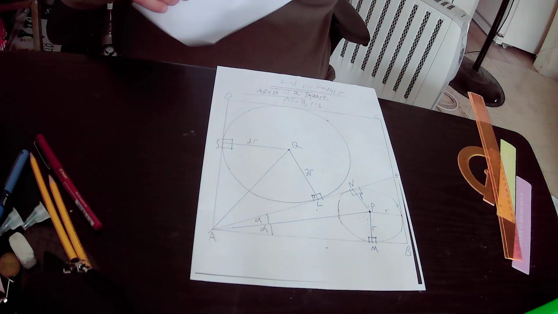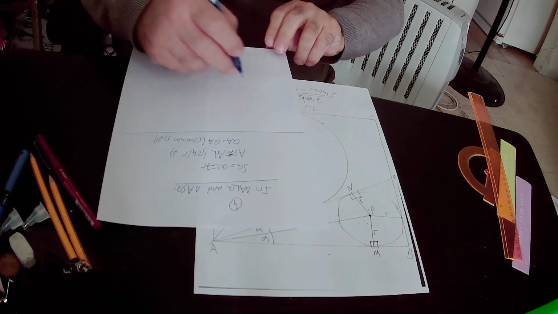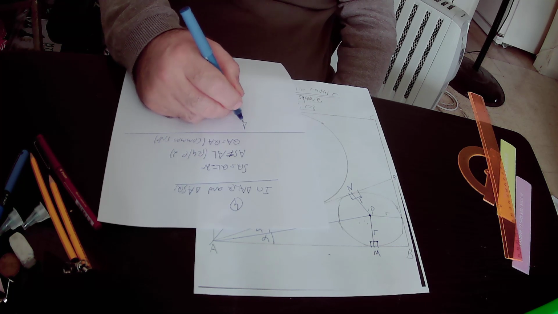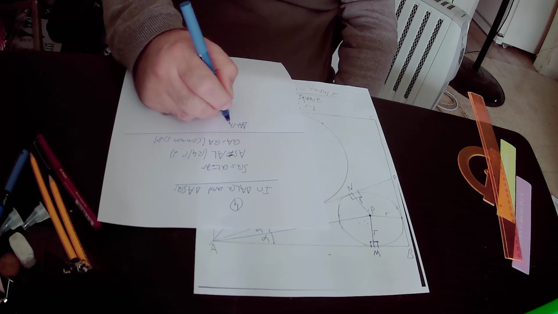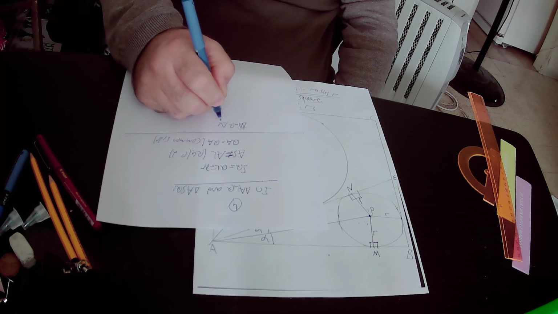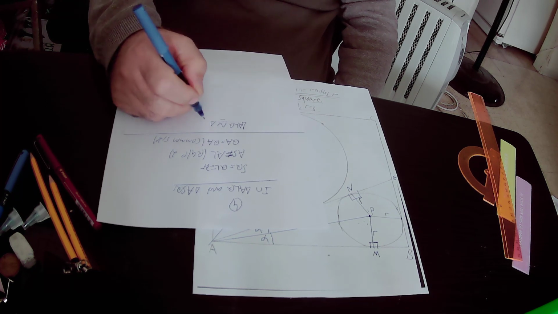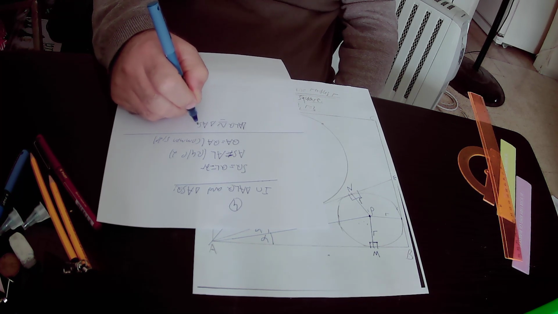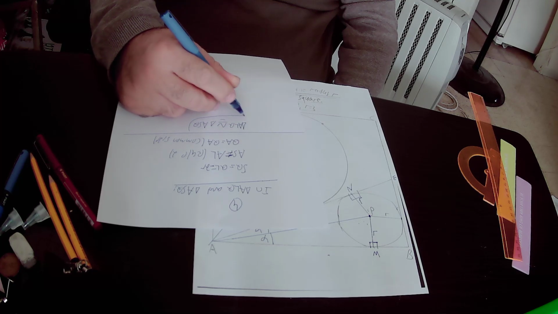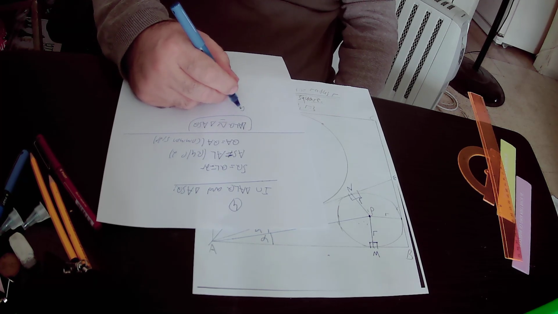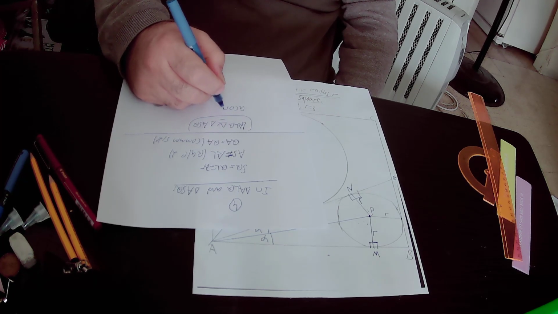So I write it down. Triangle ALQ congruent to triangle ASQ according to side rule.